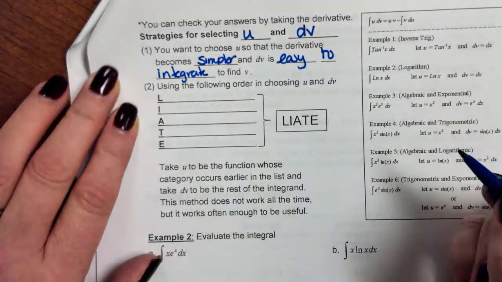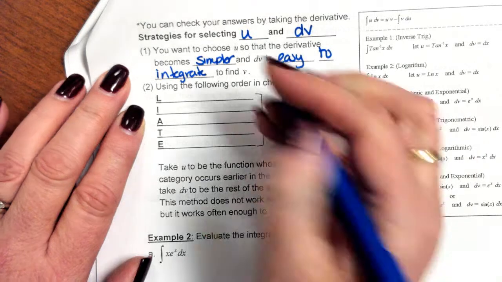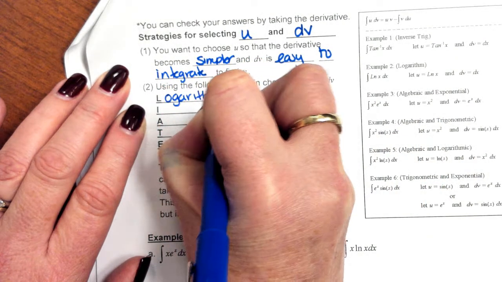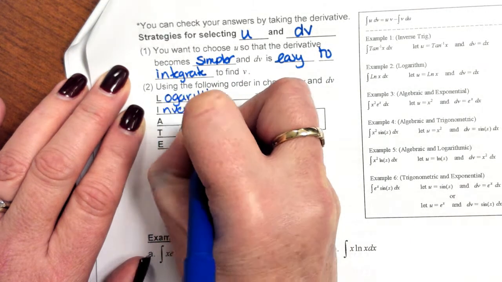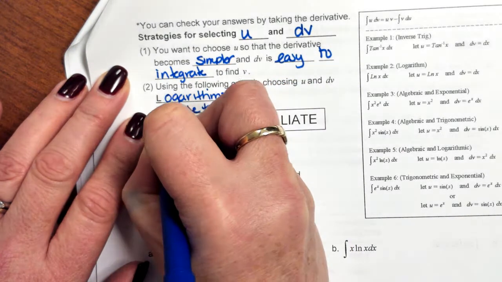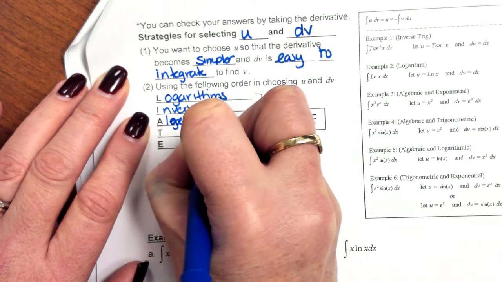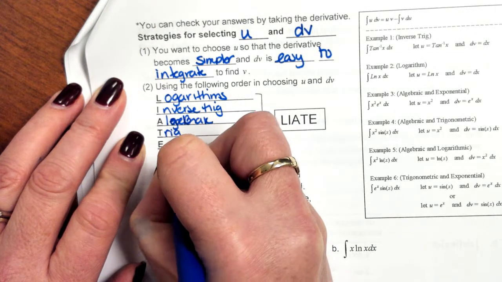So here's that phrase LIATE that will help you. The L stands for logarithms, I is your inverse trig, A is an algebraic function, T is your trig, E is your exponential.